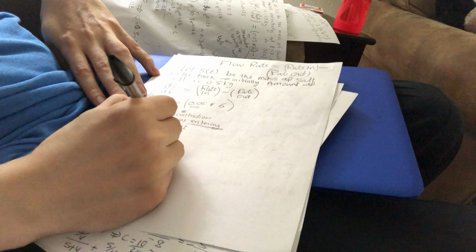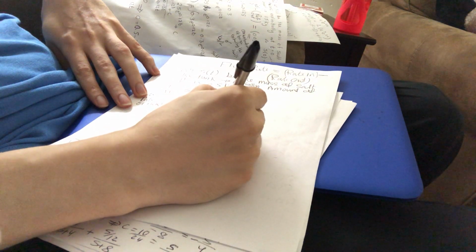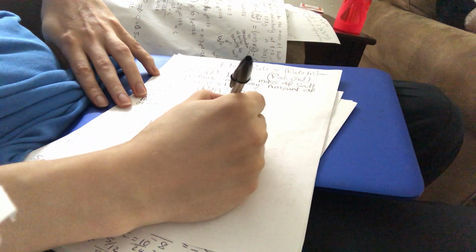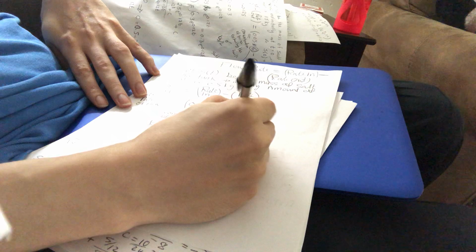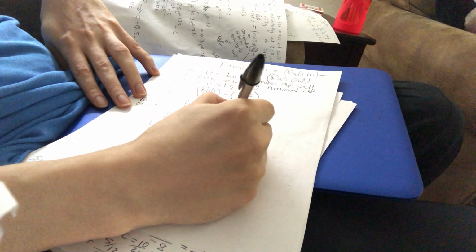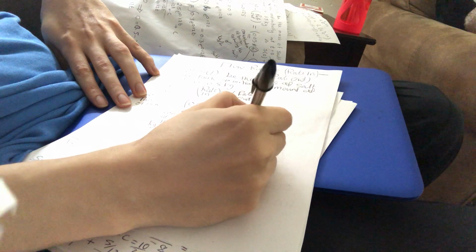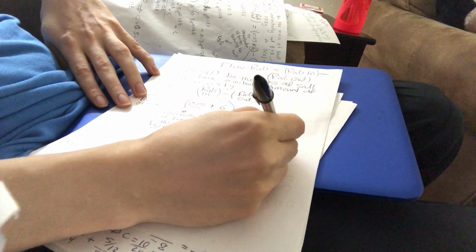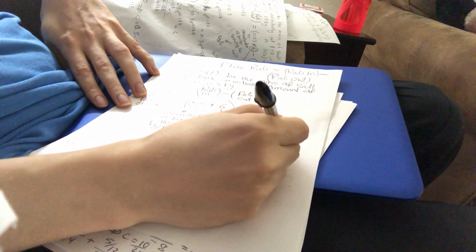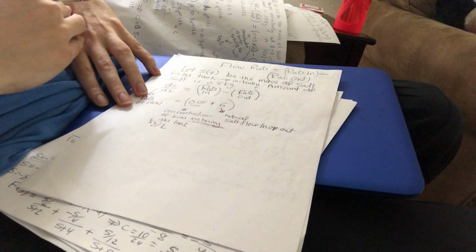and it was kg per liter. The 6, that was the rate of salt flow in or out, because they tell you the way it was getting in and the way it was getting out is at the same rate.